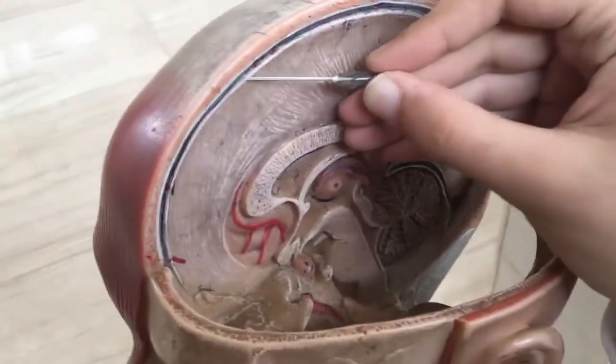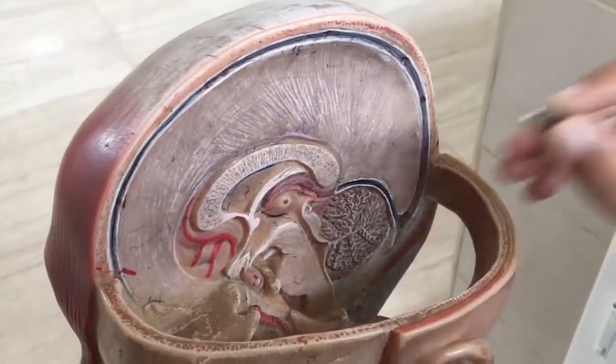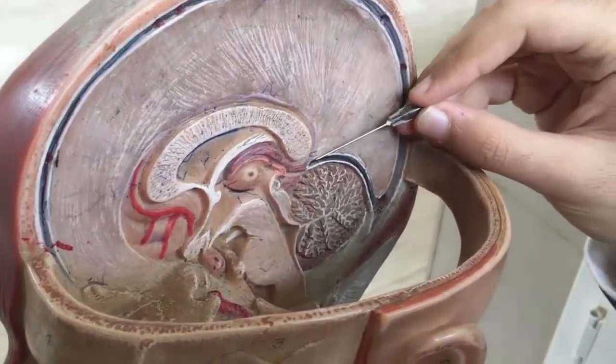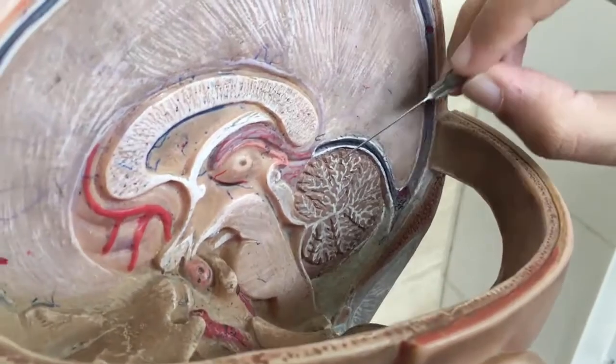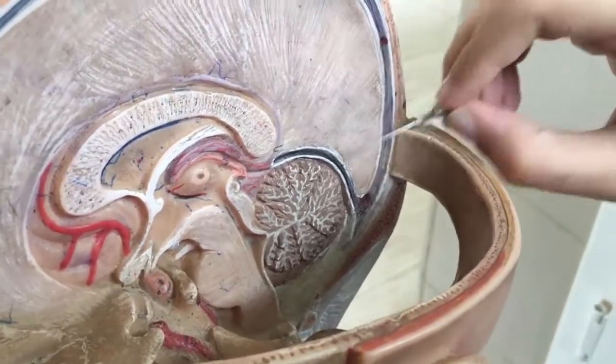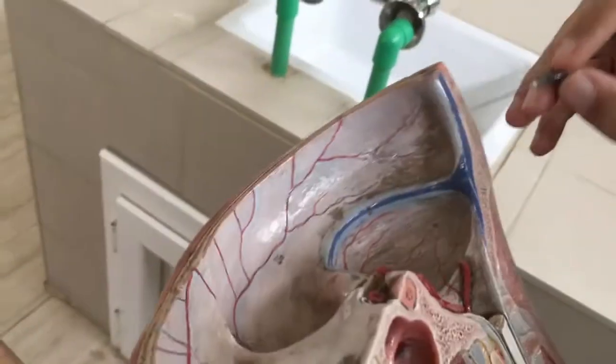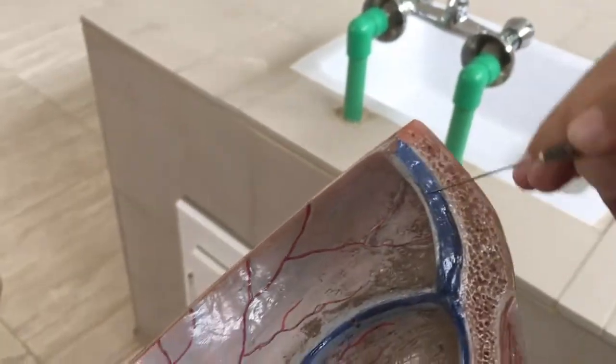This is the superior sagittal sinus. Here is the inferior sagittal sinus. The inferior sagittal sinus, here it becomes the straight sinus. And here, this was the superior sagittal sinus.